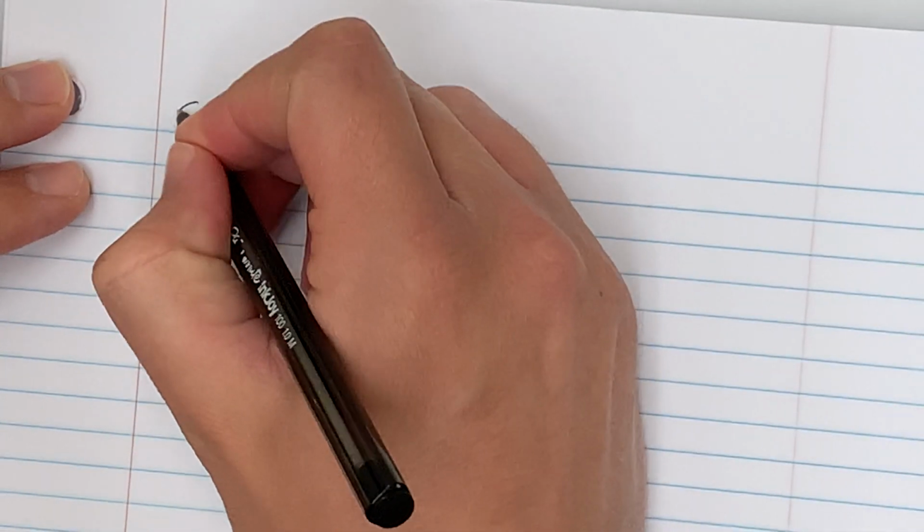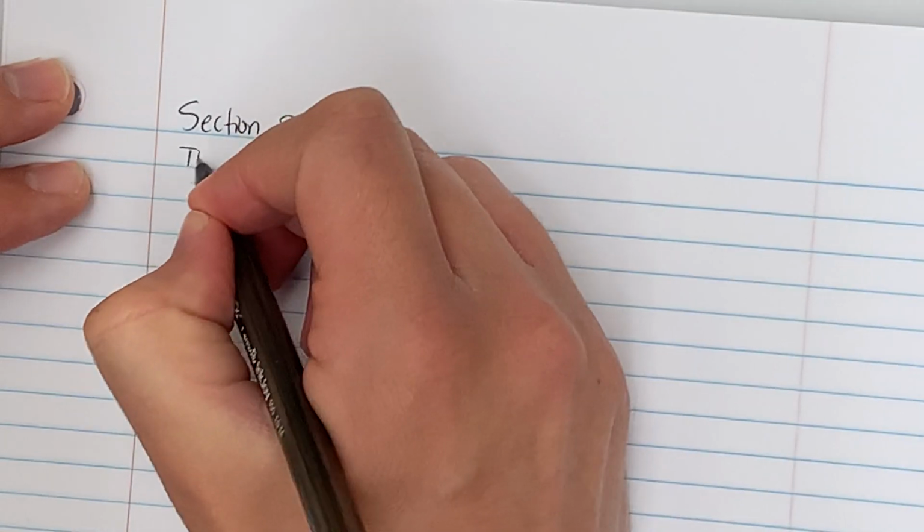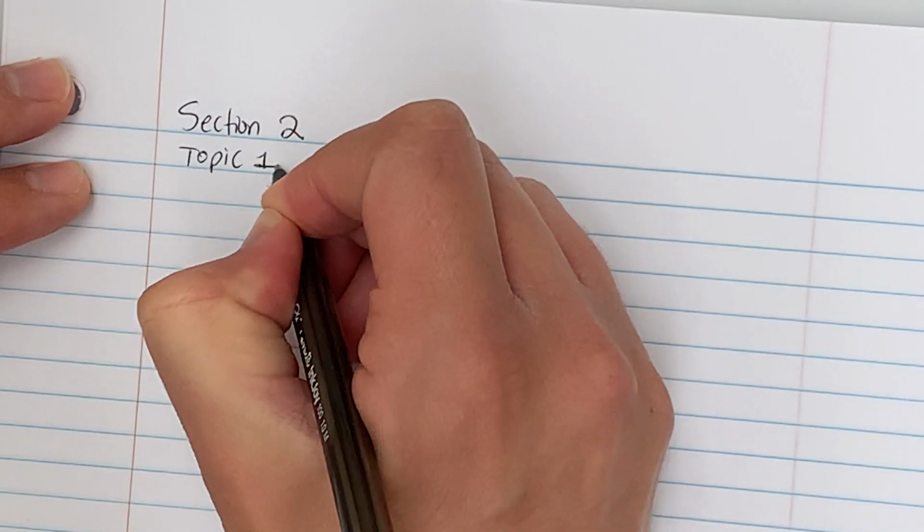All right, class, let's go ahead and start our review on section 2. So let's go ahead and we're gonna write section 2. And first we're gonna start with topic 1. So topic 1 is just identifying if a statement is true or false.